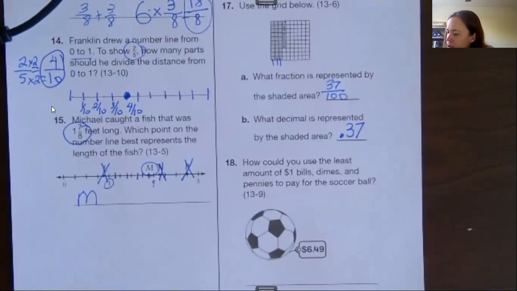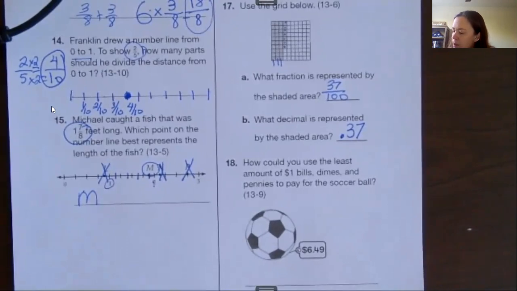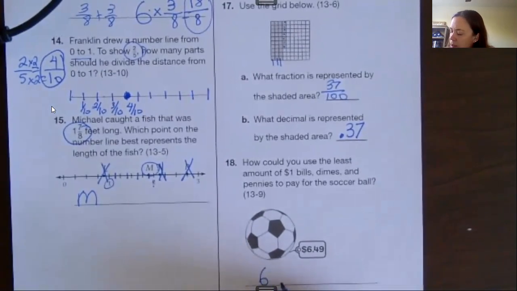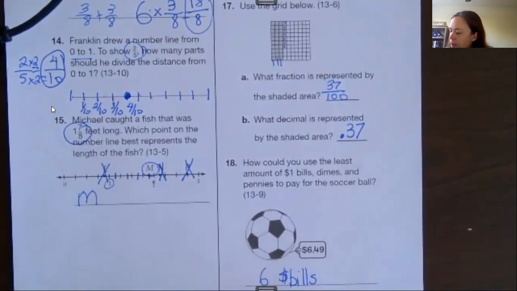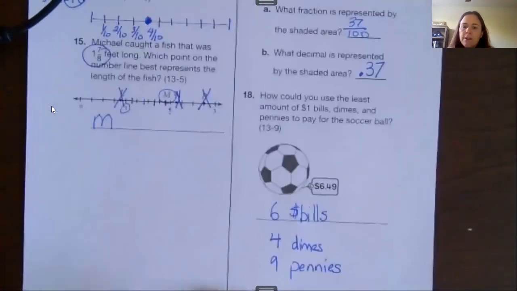All right, this one, how could you use the least amount of dollar bills, dimes, and pennies to pay for a soccer ball? So you need 6 $1 bills. Okay, you need 4 dimes and 9 pennies. So you can't see that.